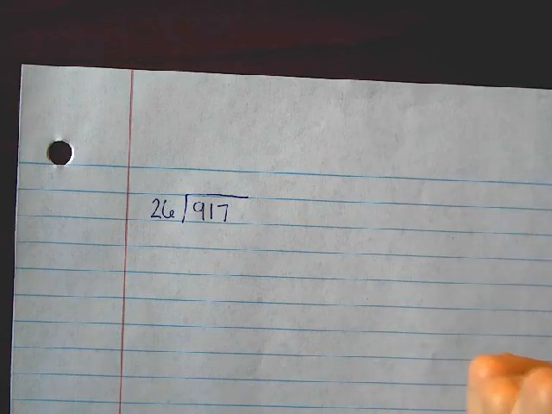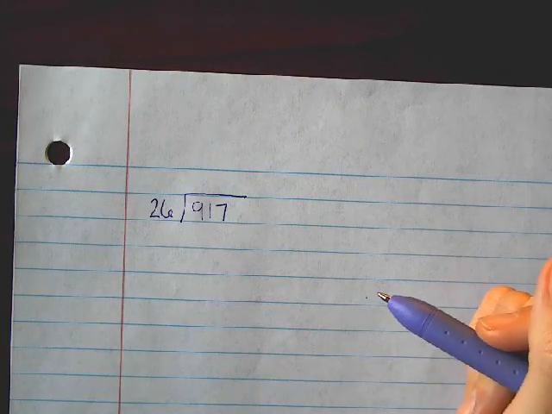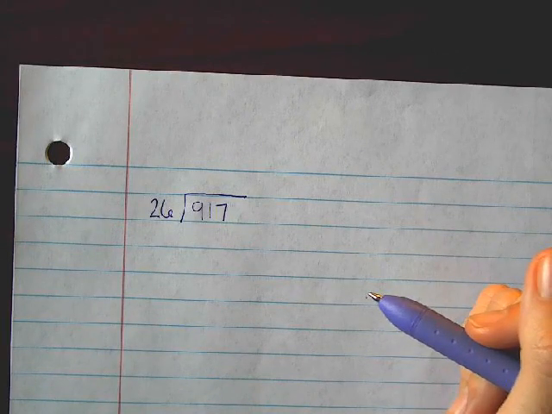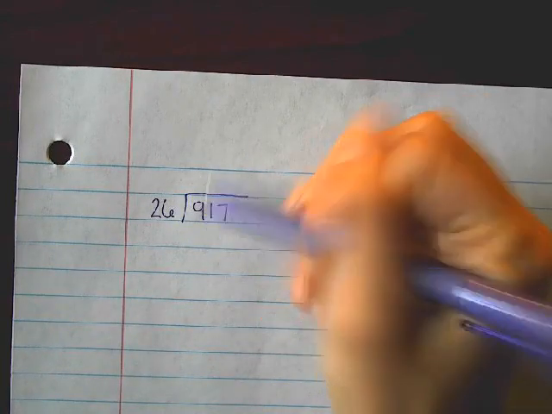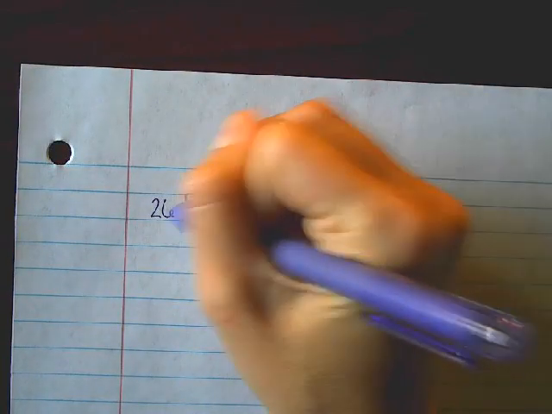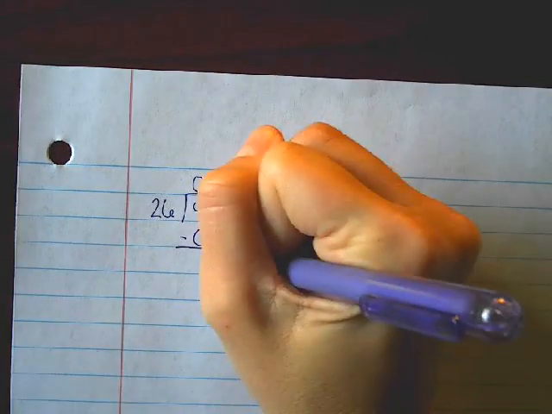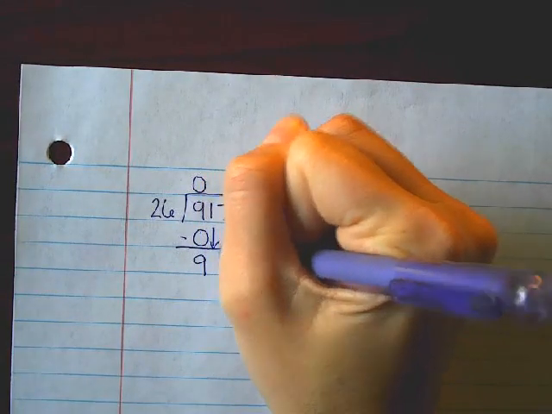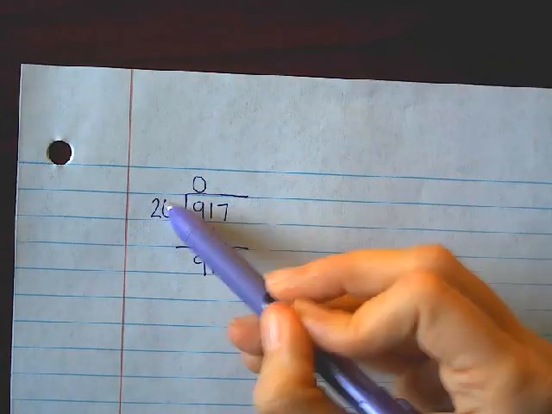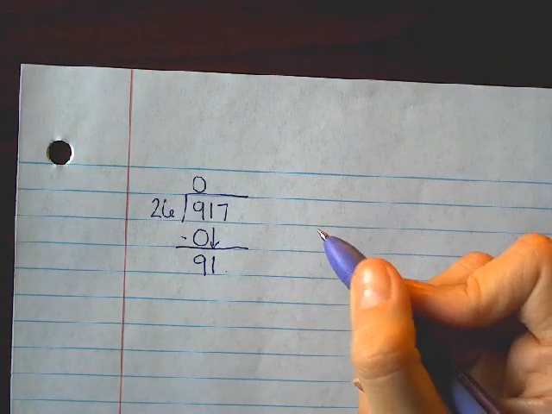Again, we need them to put their zeros there because the next topic that we do, if they're not putting their zeros there, it will mess them up for the entire topic. So 26 goes into 9, 0 times. 26 times 0 is 0. 9 minus 0 is 9. Bring down the 1. How many times does 26 go into 91?